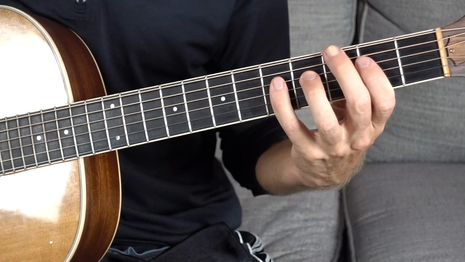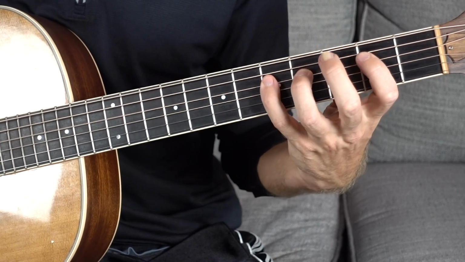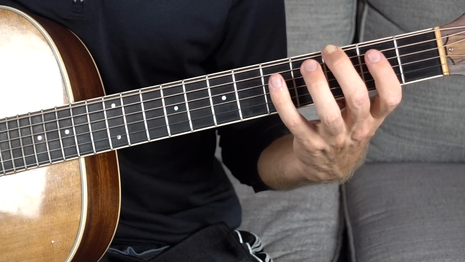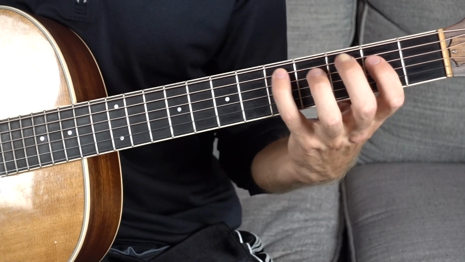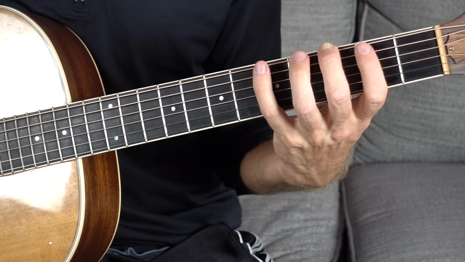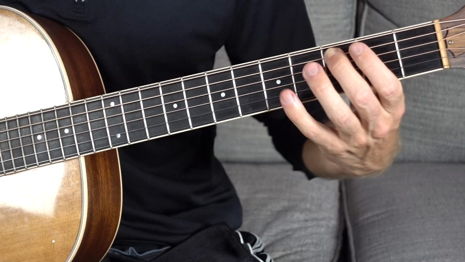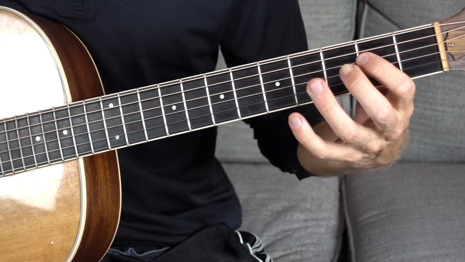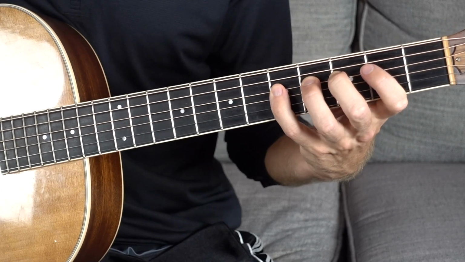The first thing on the tab is just the G major scale. This is 7 different notes, and the first one again, 1, 2, 3, 4, 5, 6, 7, 8. 1 and 8 are the same thing. 3E, 5E, 2A, 3A, 5A, 2D, 4D, 5D, okay?